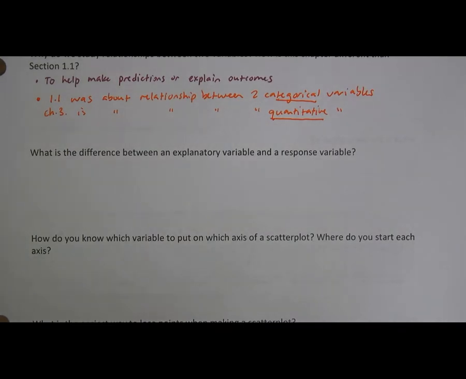Before we start looking at scatter plots, and you might need to create one, you need to know the difference between explanatory and response variable. And I'm not sure, have we touched on that in this class yet, or was that my on-level stats class? Have we talked about explanatory versus response yet? Okay, well, response variable is just going to measure the outcome.